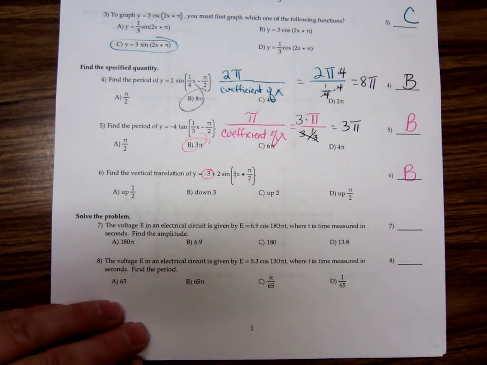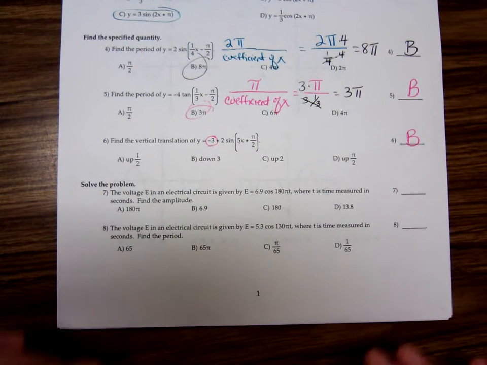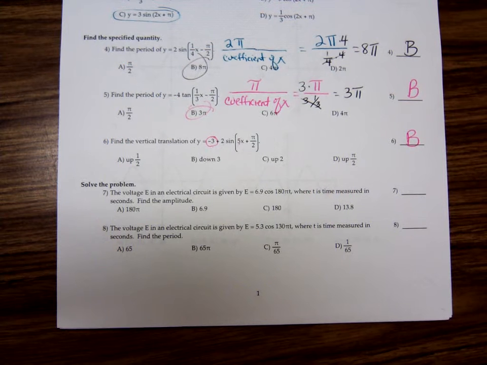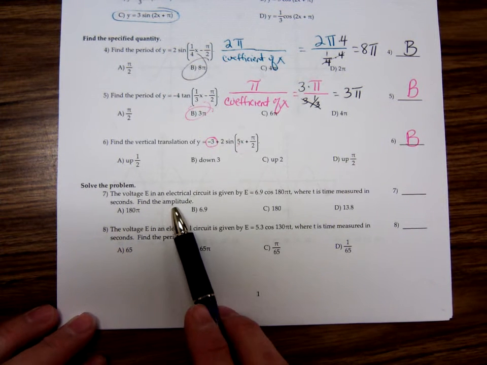Problem number 7 says the voltage E in an electrical circuit is given by E equals 6.9 cosine 180 pi t, where t is time measured in seconds. The important thing is you have a function, and it says find the amplitude.